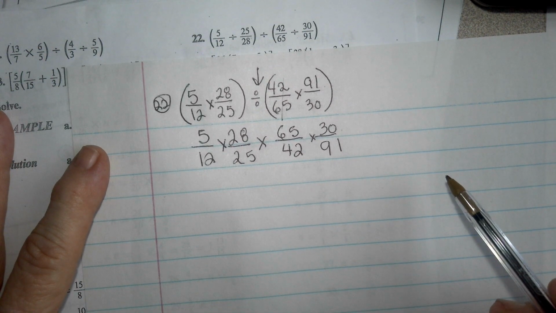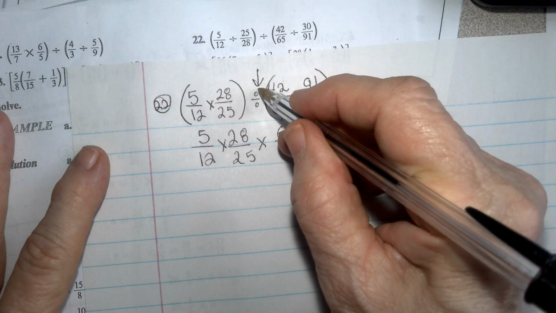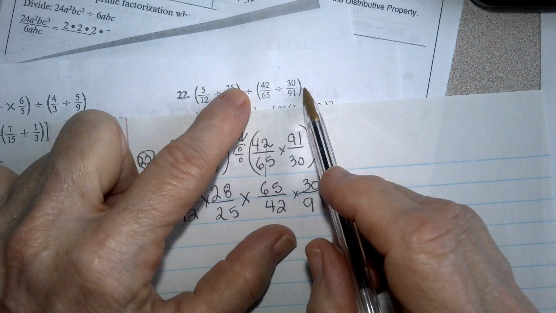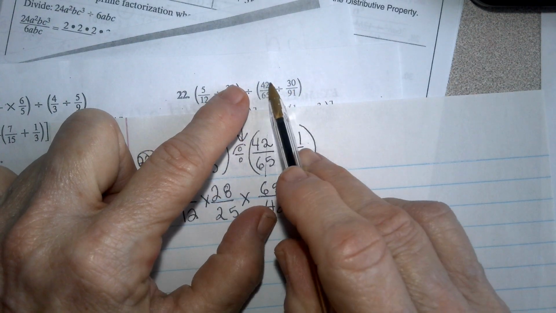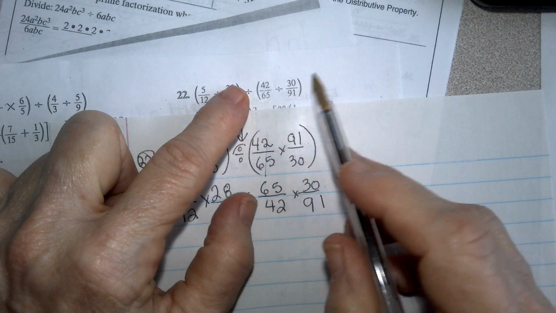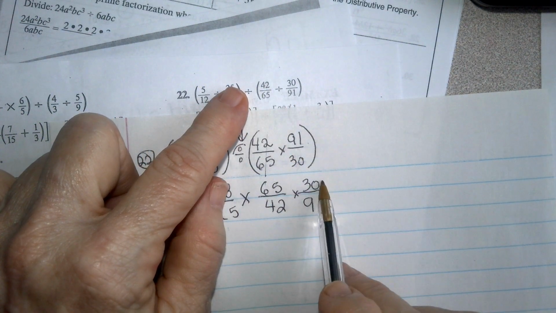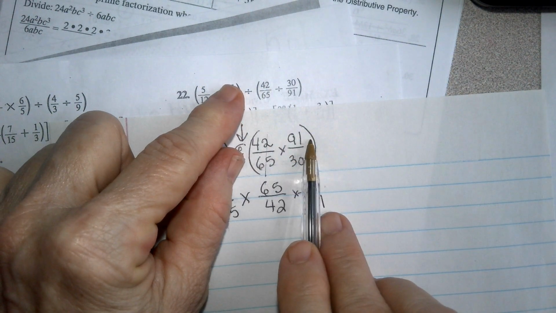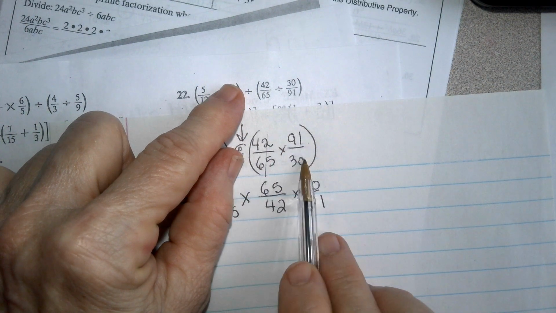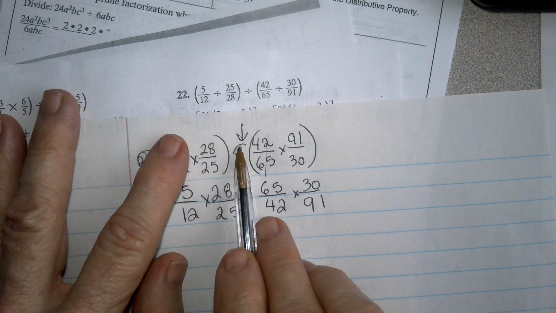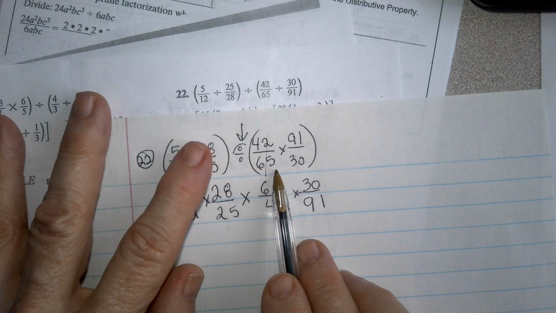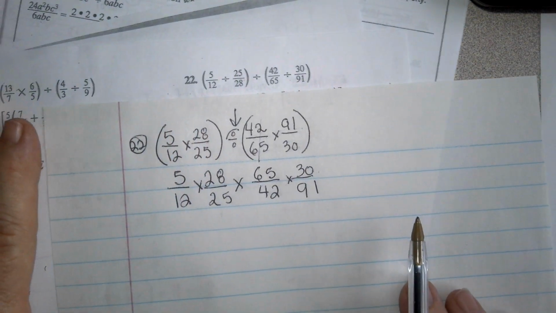Why do you flip the right side? Because, well, first of all, inside the parentheses, it's leave, change, flip. So I had to do that first. But now that it's all multiplication, and it's one fraction basically over another, I leave, change, flip the whole thing. It's going to give us the same answer.